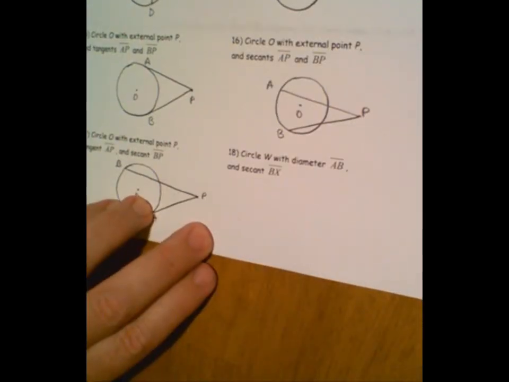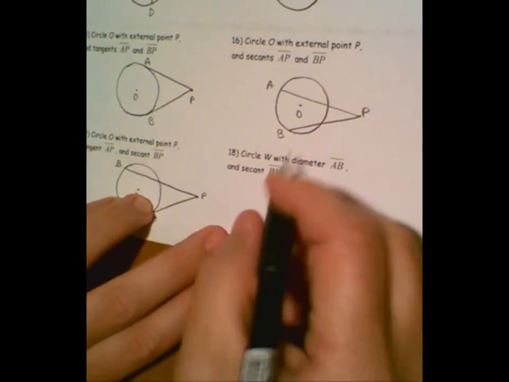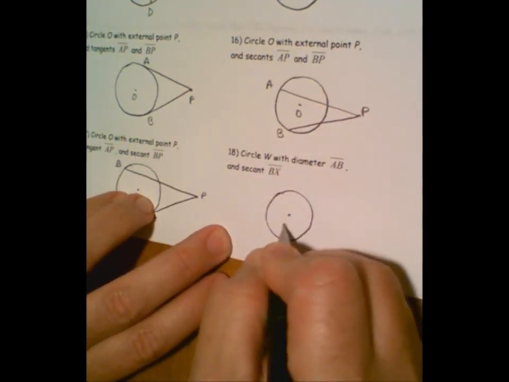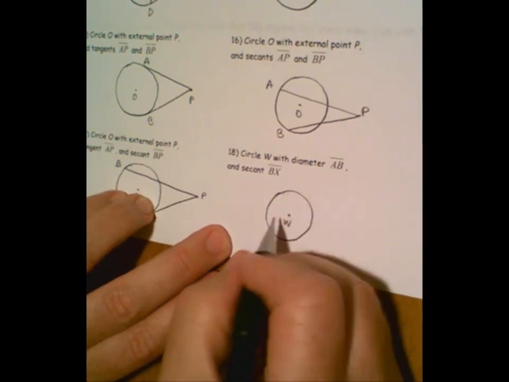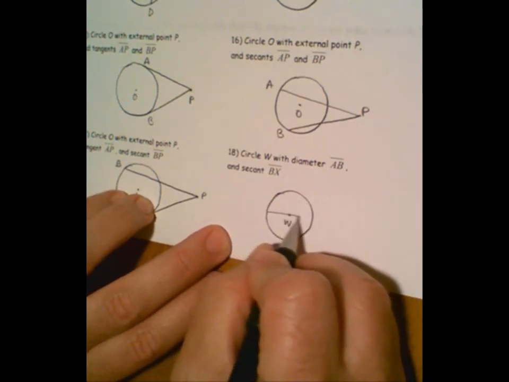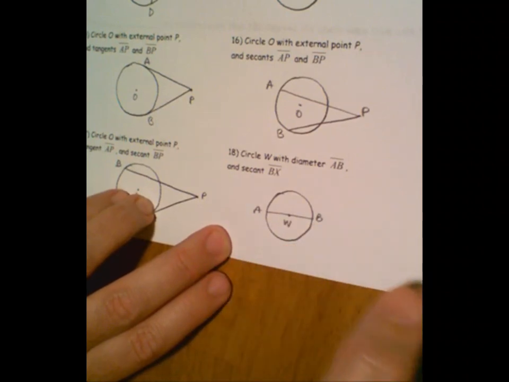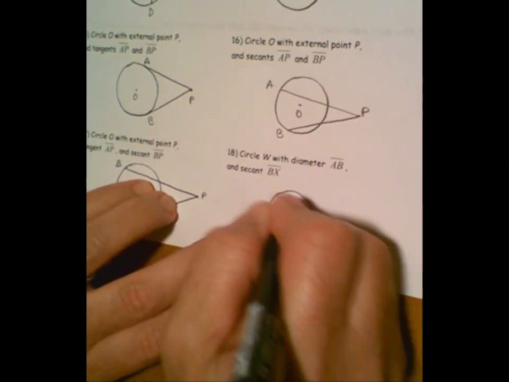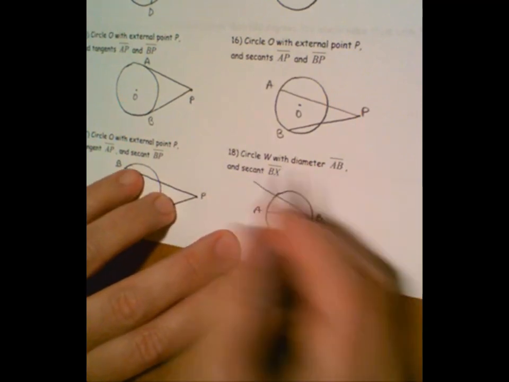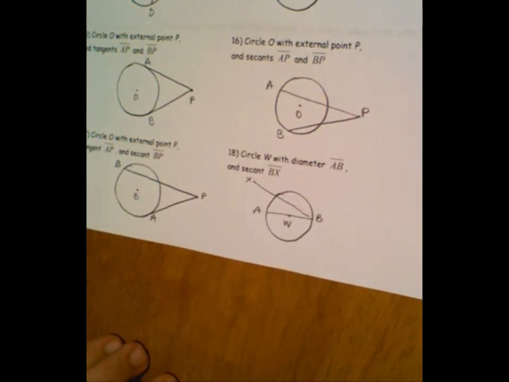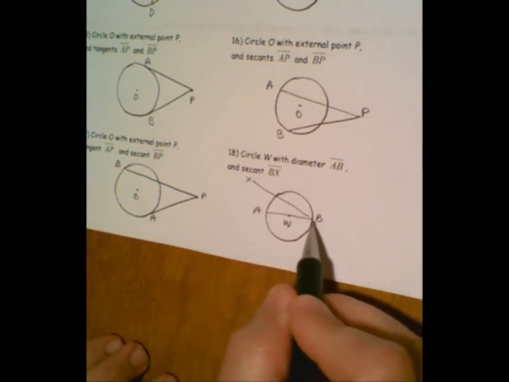Circle W with diameter AB and secant BX. Secant, sitting it twice. 1, 2.